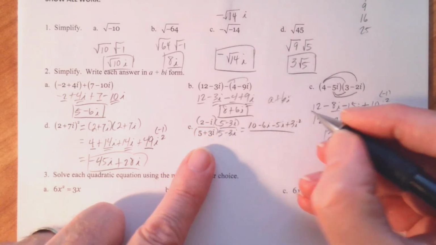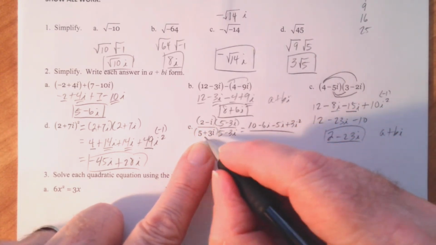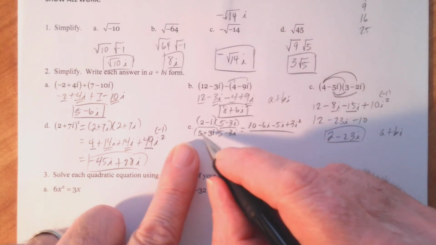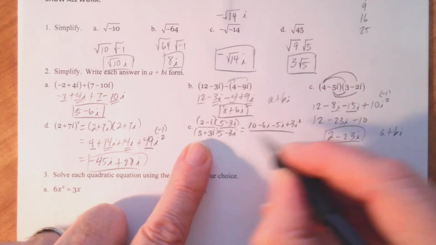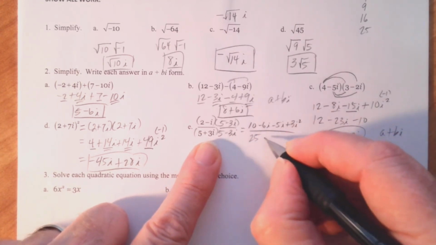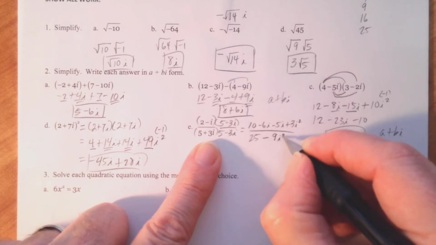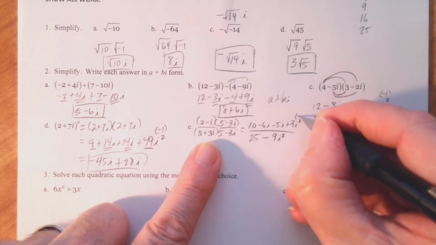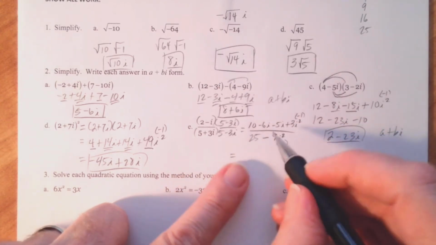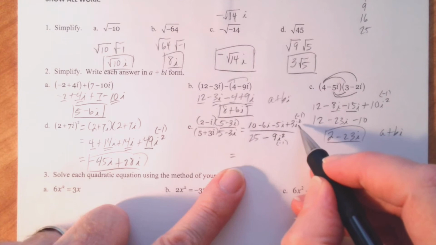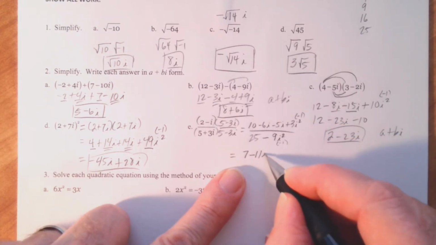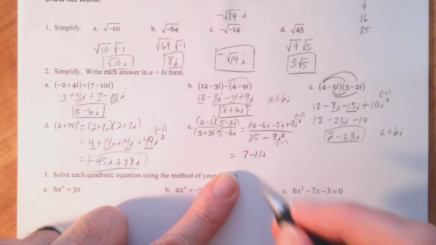That's in the numerator. In the denominator, these are conjugates, so remember the inner and outer products are going to add up to 0. All we got to do is multiply the 5's. We get 25. And 3i times minus 3i is minus 9i squared. But remember, our i squareds are negative 1s. So we're going to end up with 10 and negative 3, so that's 7, minus 11i, negative 6i and negative 5i.